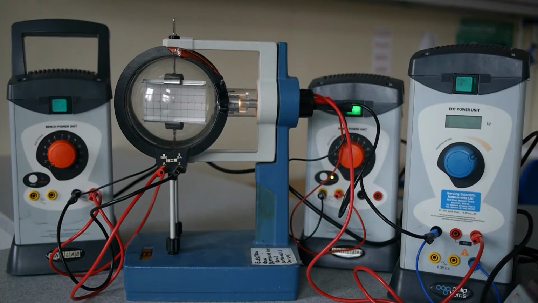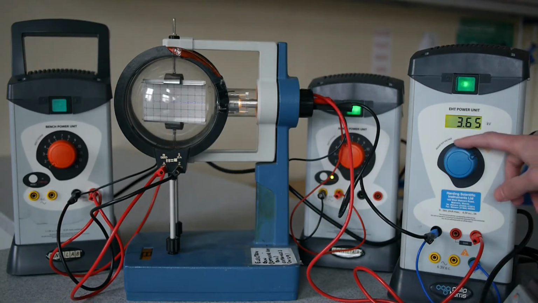The high voltage is connected to the Teltron tube in such a way as to accelerate the negative electrons through the tube. So we've turned on the filament power supply, we've turned on the high voltage power supply, we haven't yet turned on the power to the Helmholtz coils, so we've no magnetic field there yet.